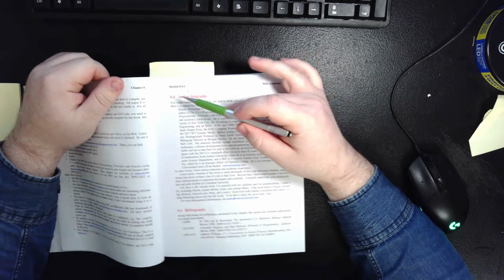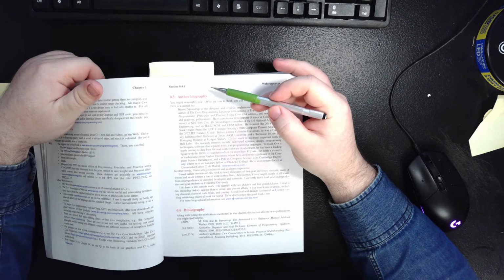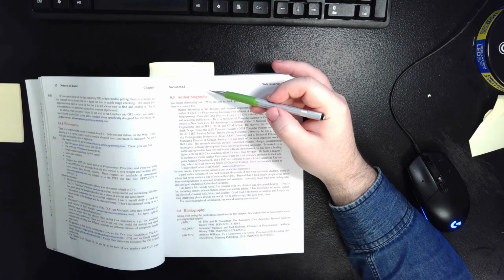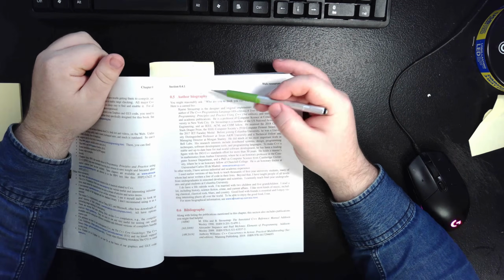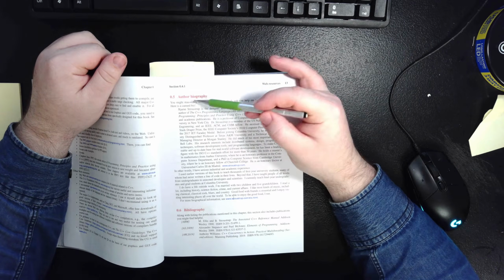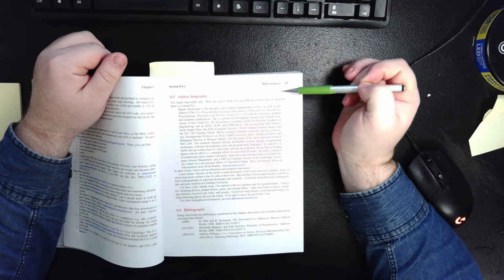So, section 0.5. Okay, section 0.5, we have an author biography, and you might reasonably ask, who are you to think you can help me to learn how to program?